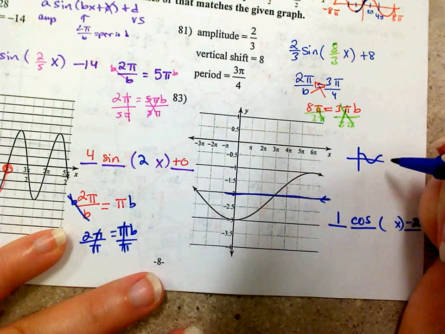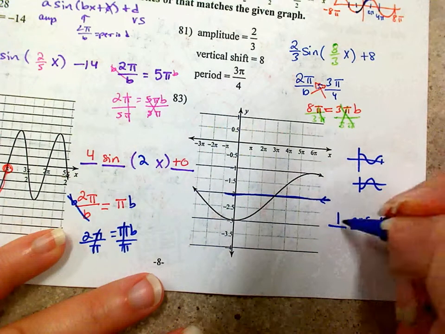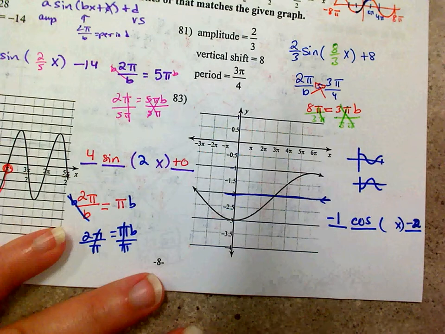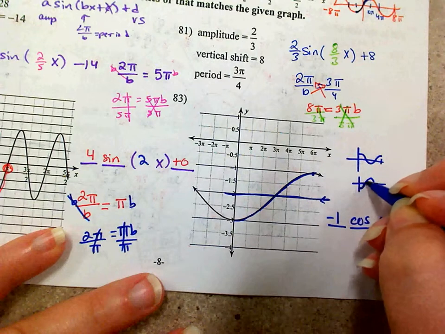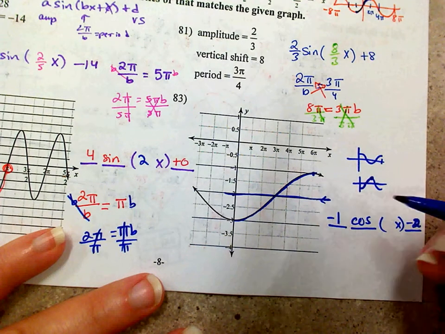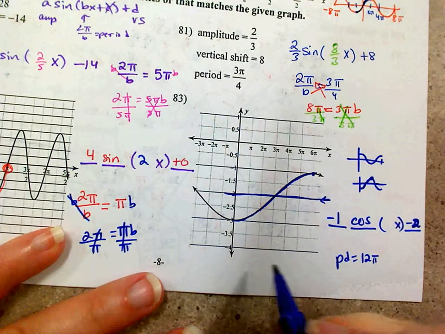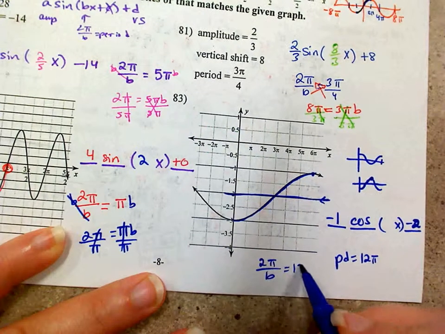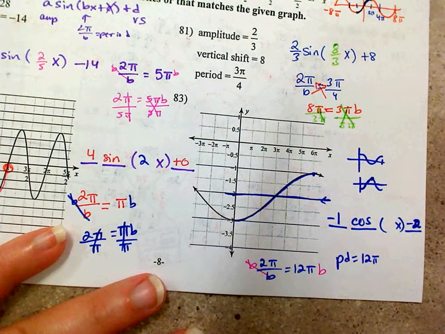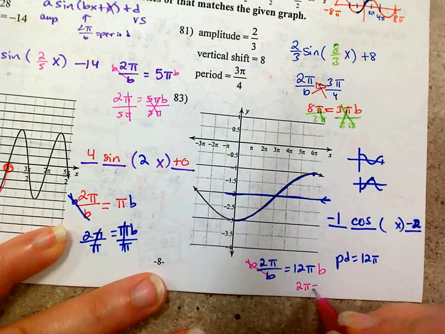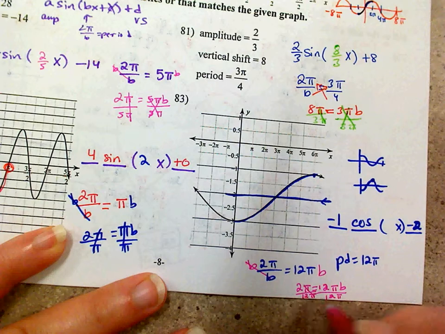And then last thing, I know that this part right here is like this part right there, which is only half of the wave, right? Well, that means from 0 to 6 pi is half, which means the period of the wave is 12 pi. So if the formula is 2 pi divided by b equals 12 pi, then I'm going to multiply by b, and then 2 pi equals 12 pi b, divided by 12 pi, and pi's cancel out, b equals 2/12, which is 1/6, and there's your answer. Okay, sorry about that last bit, but there you go.